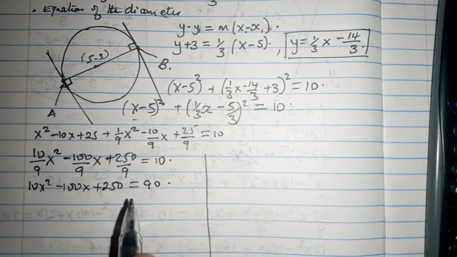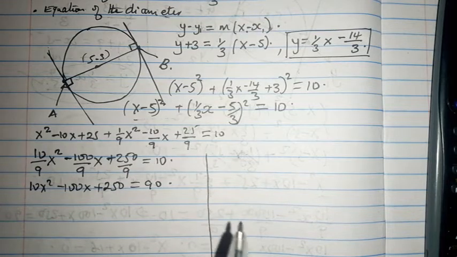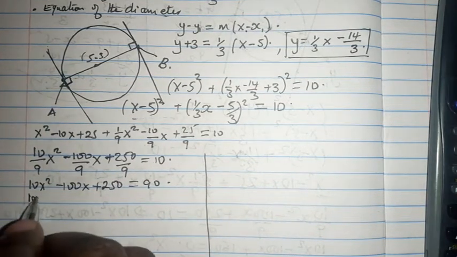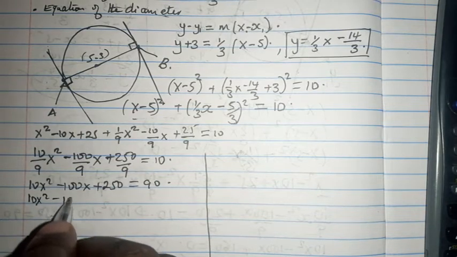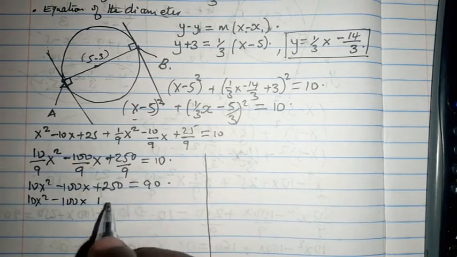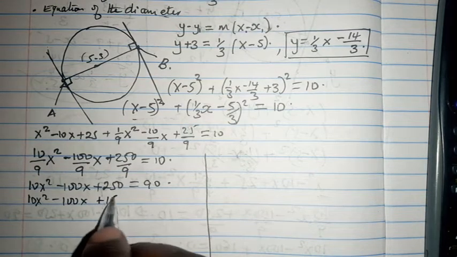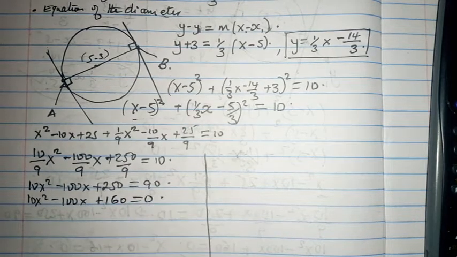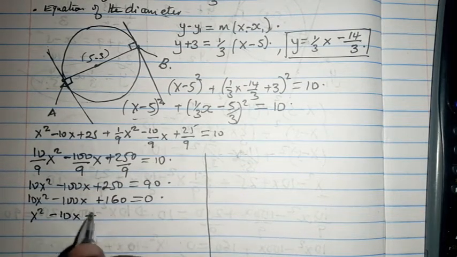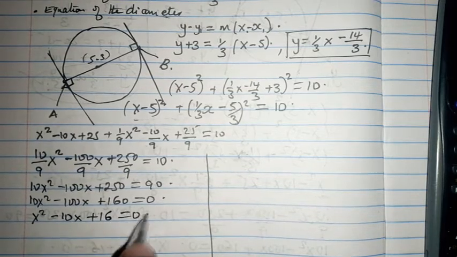And because it tends to be a quadratic equation, we can write 10x squared minus 100x plus 250 minus 90, which is plus 160, is equal to 0. Dividing everything by 10, we have x squared minus 10x plus 16 is equal to 0.